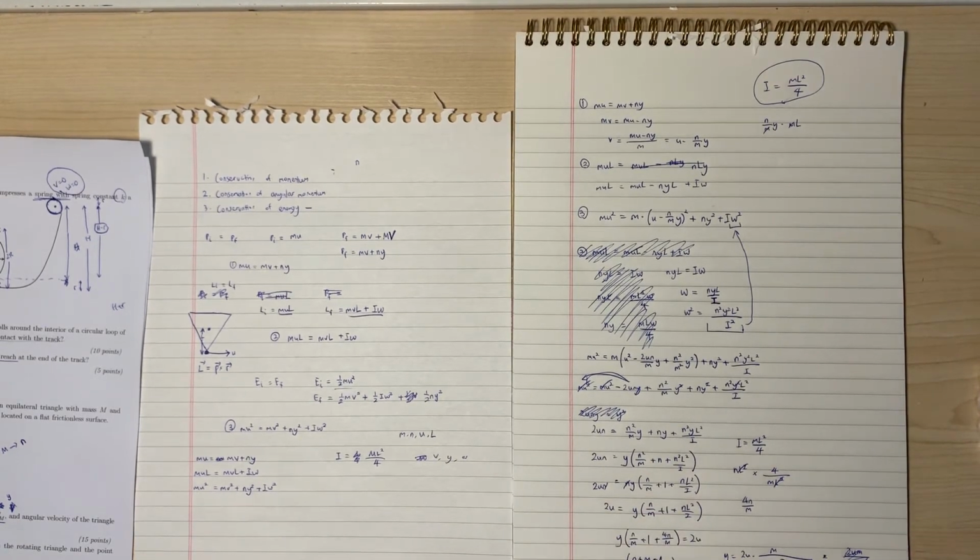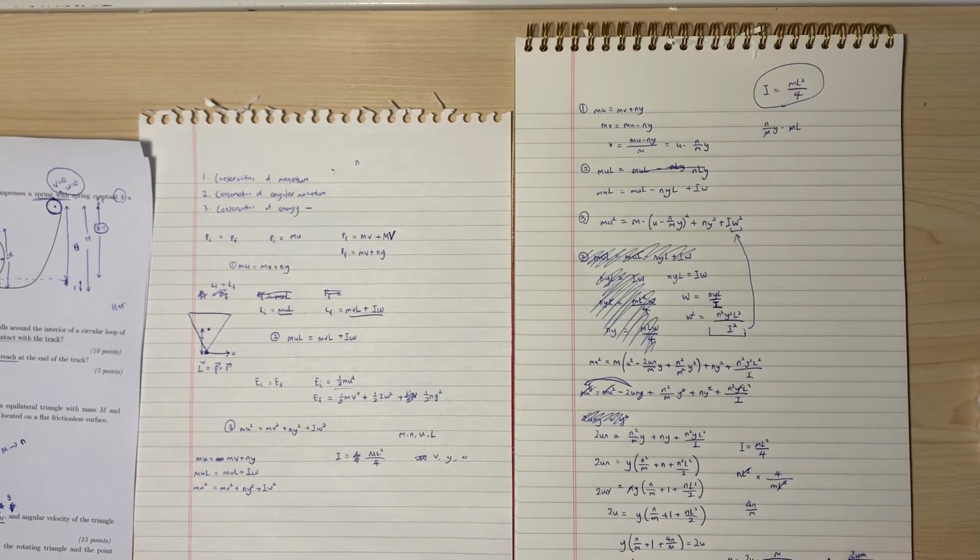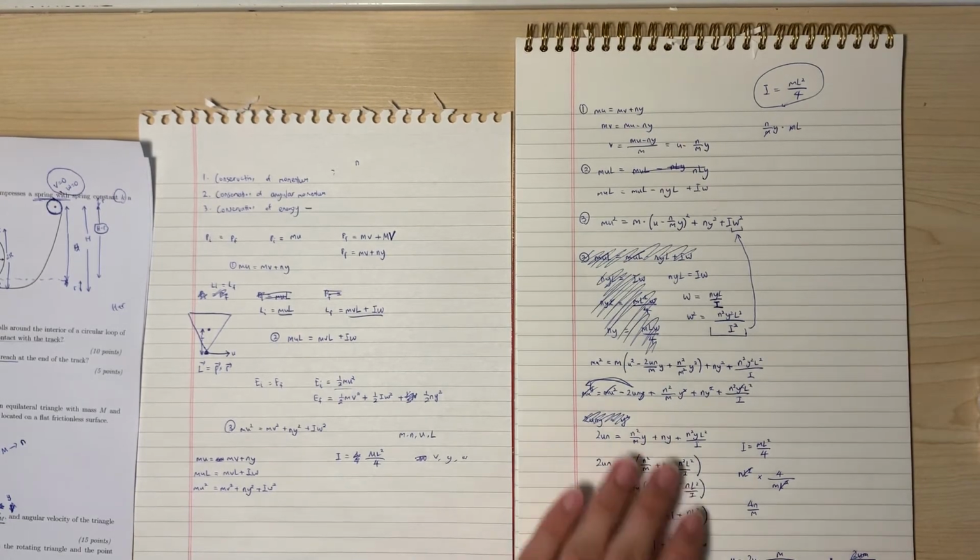Okay, so we got our y value. There's only u, m, and n, and they're all given by the equation here.